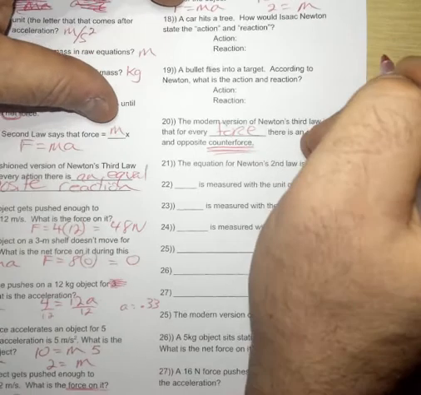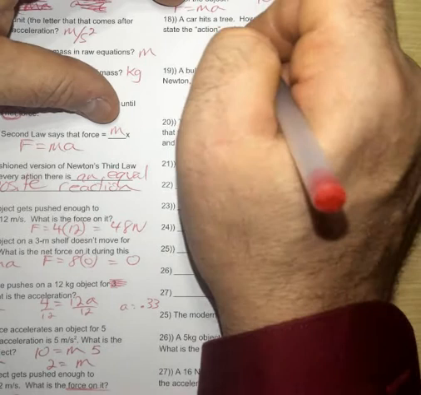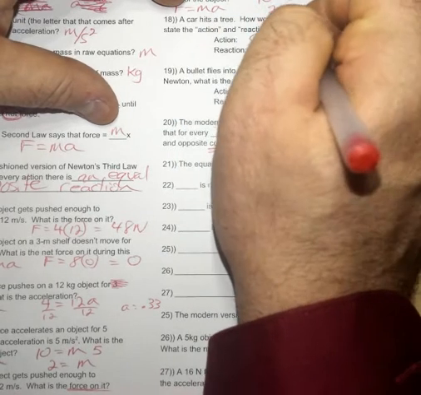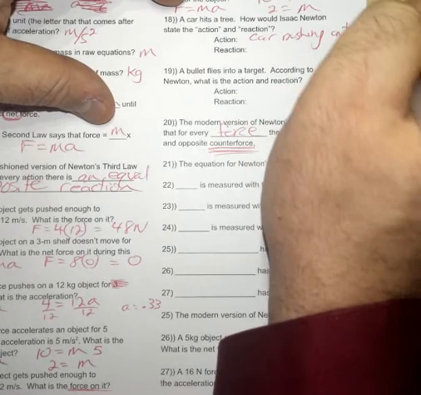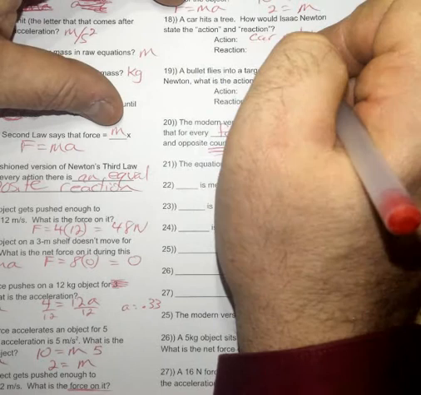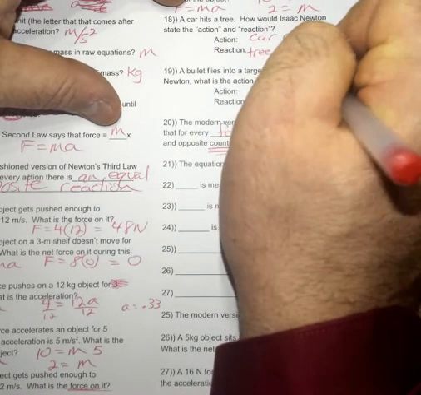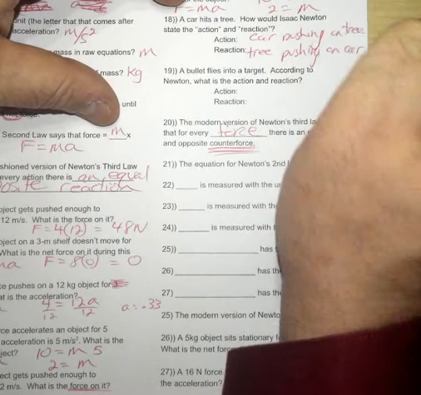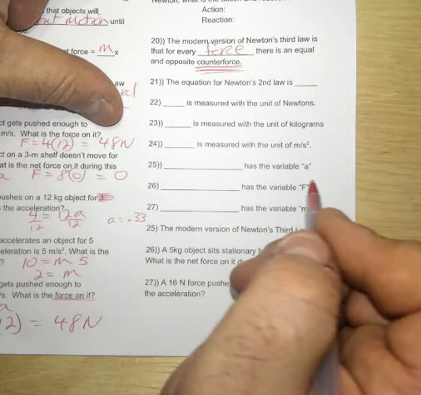A car hits a tree. How would Isaac Newton state the action and reaction? The action is the car pushing on the tree, making the tree limbs shiver and shake and maybe a leaf fall down. The reaction is the tree pushing on the car, making it slow down to a stop, making it crunch into a different shape.